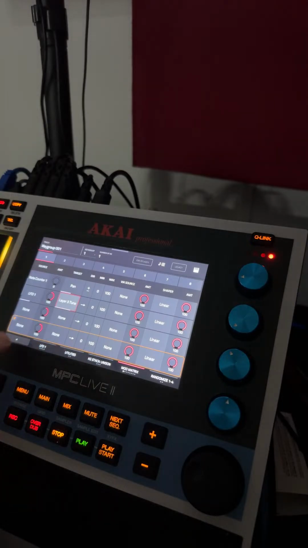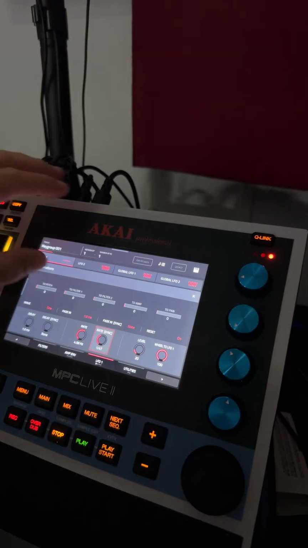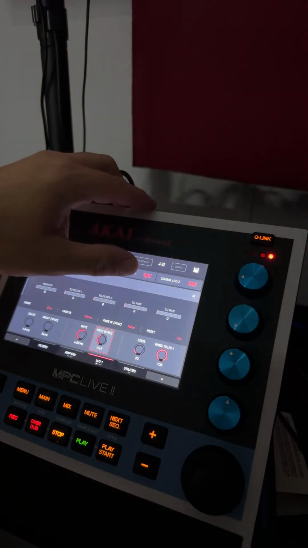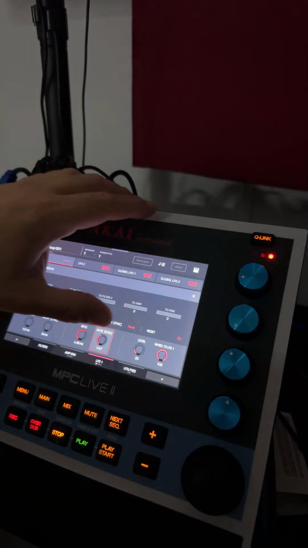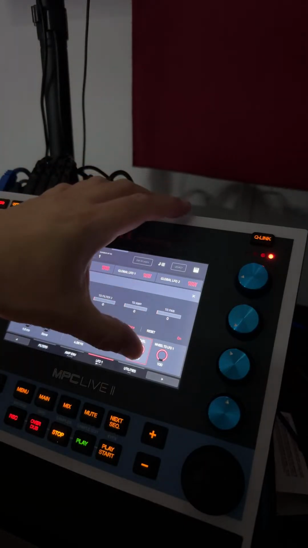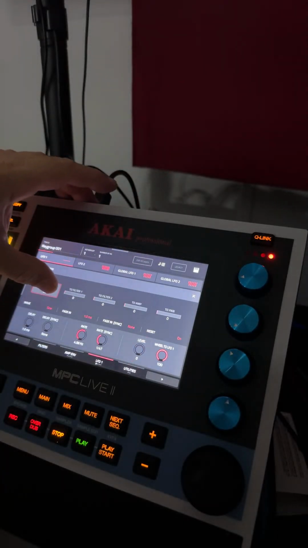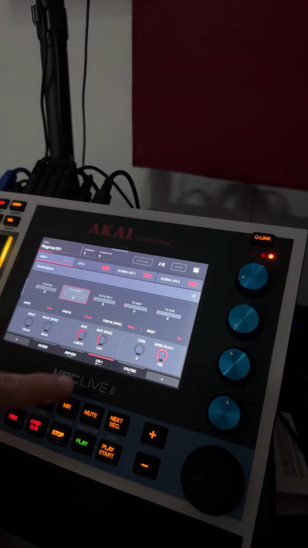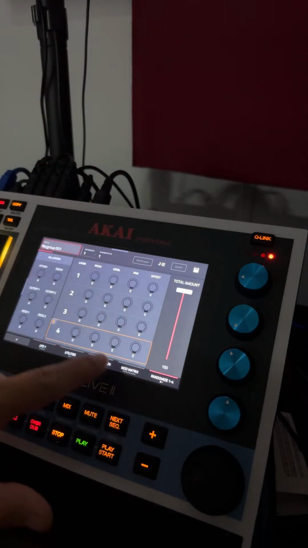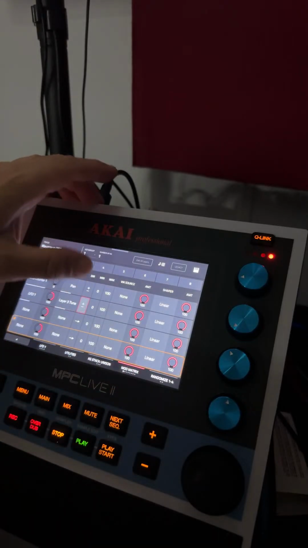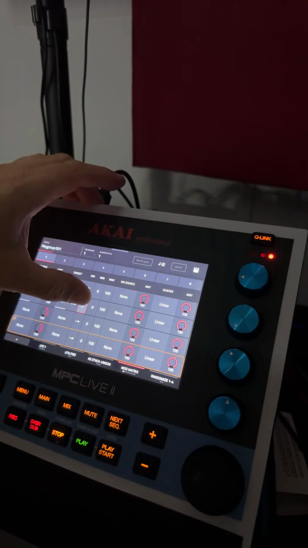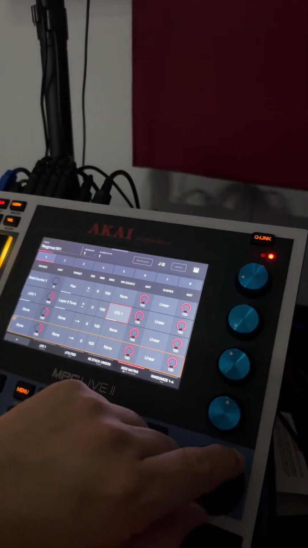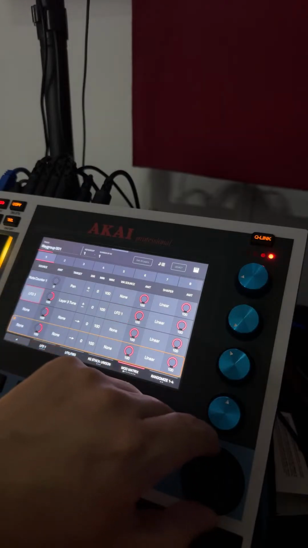Okay, so, but it's not modulating. Let me see. LFO1. Okay, there's something I'm missing here, but I know we can control.